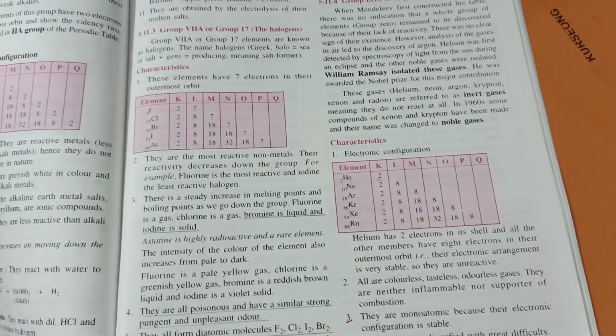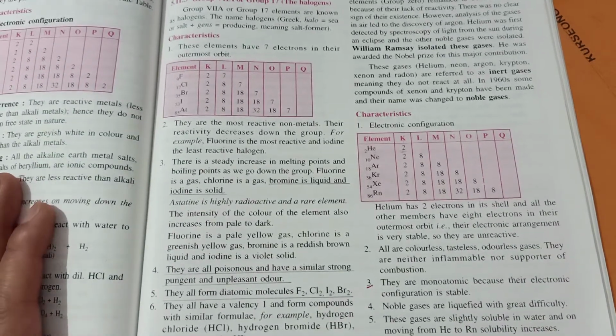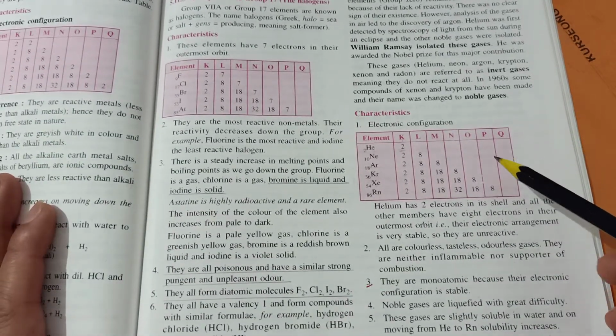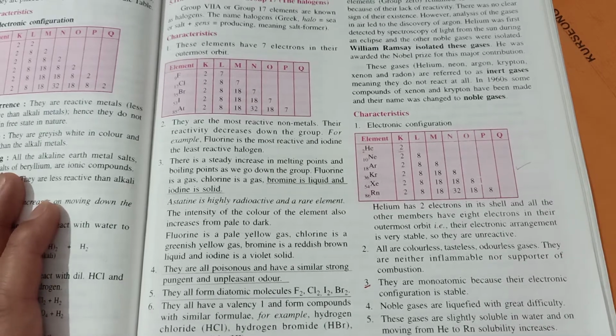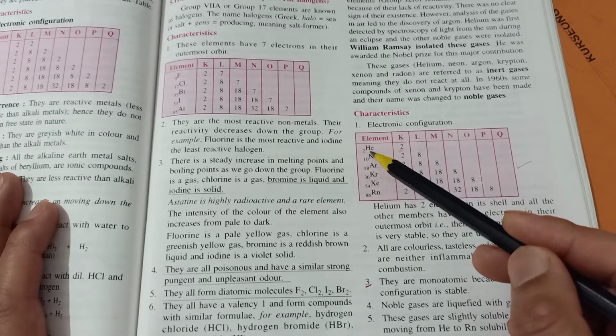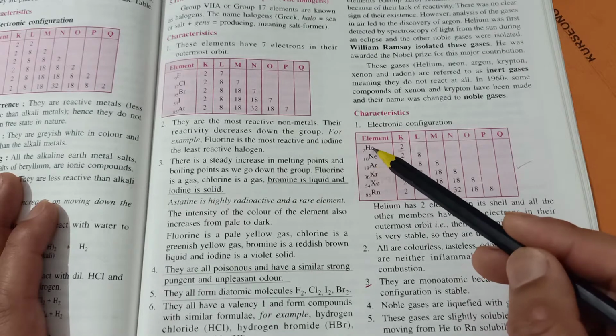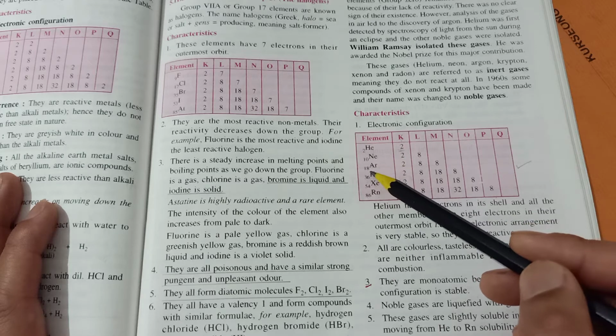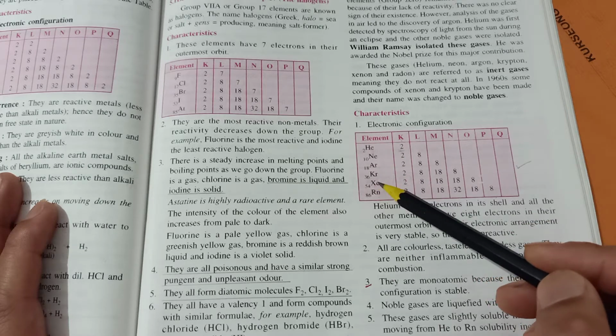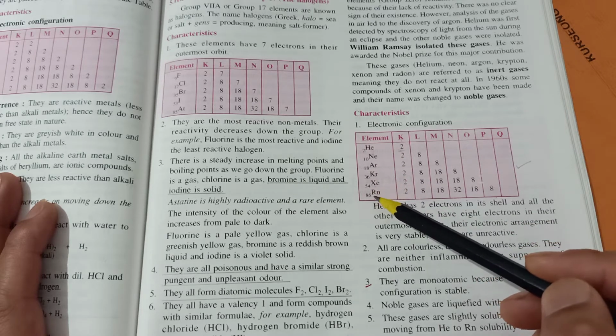Now let us see some other important characteristics of noble gases. We have already discussed electronic configuration. Helium has atomic number 2, neon has 10, argon has 18, krypton has 36, xenon has 54, and radon has 86.